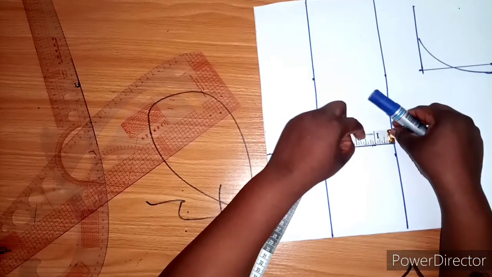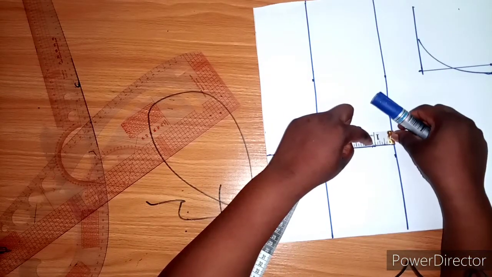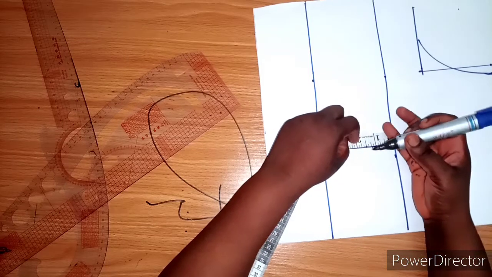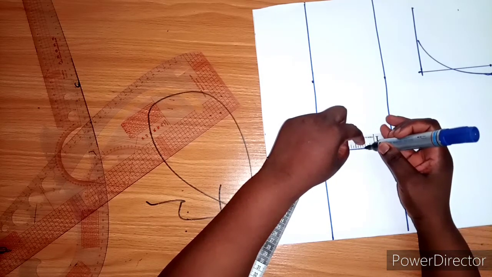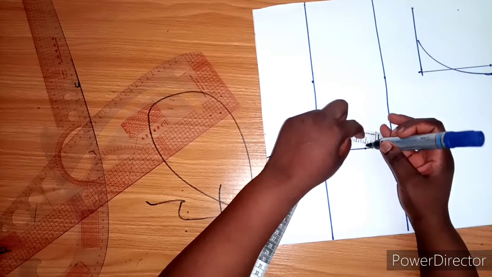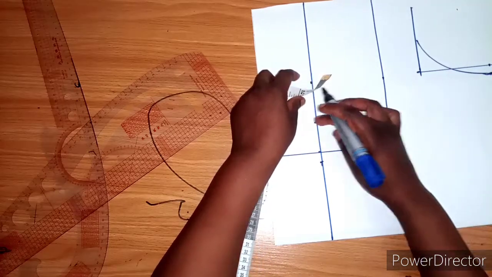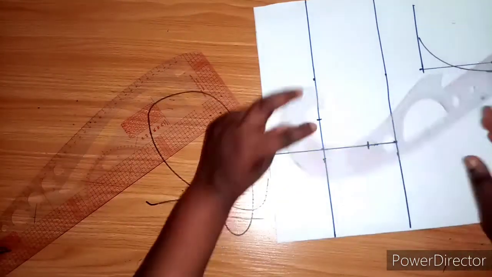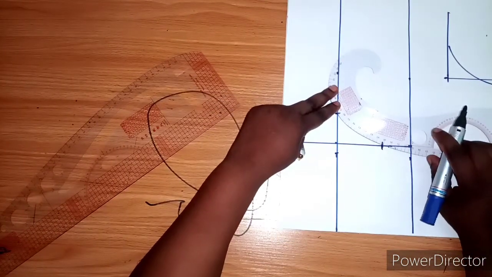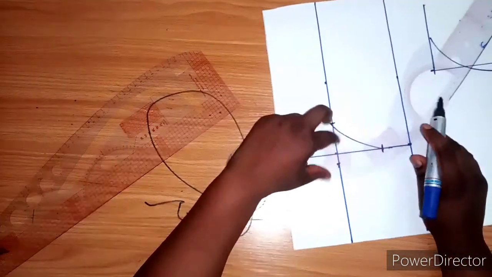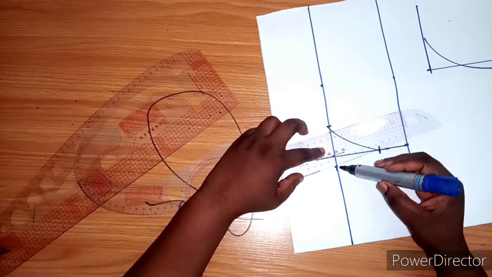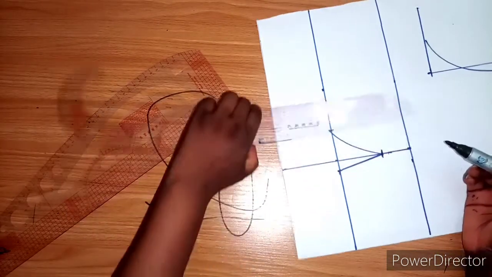So on this area, you come down by 1.5 or 1 inch, whichever you feel like. I'm using 1.5, so I'll connect from here to this place. And I'll roll it down.